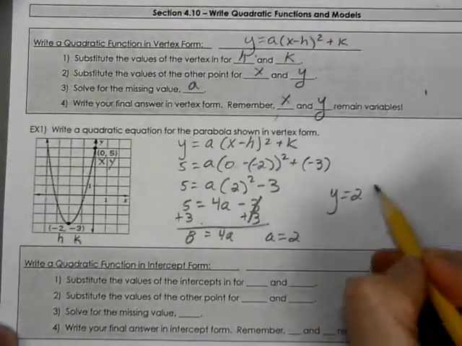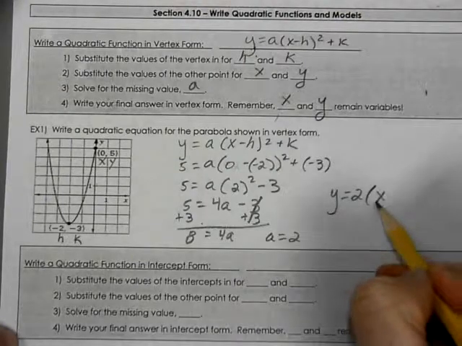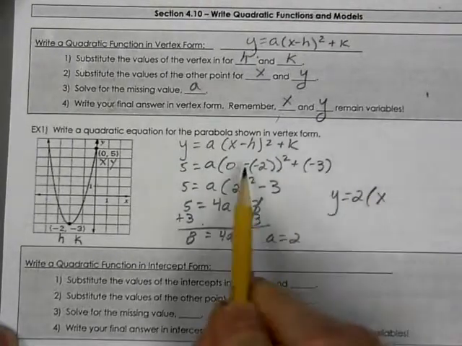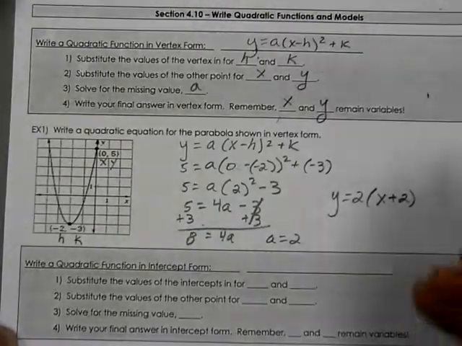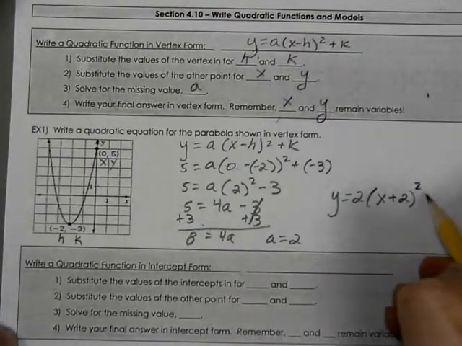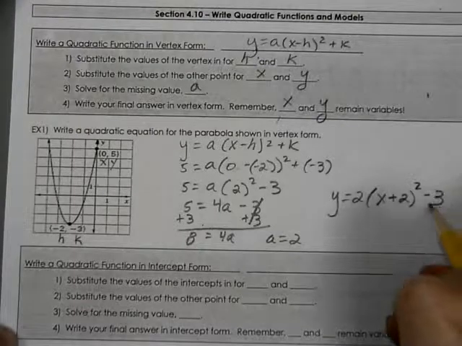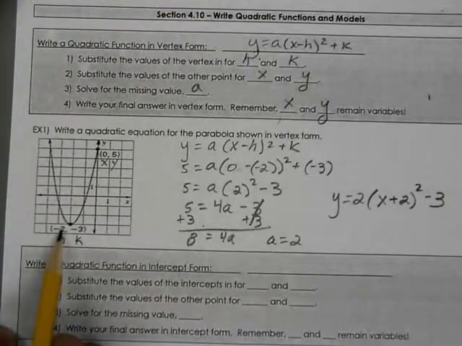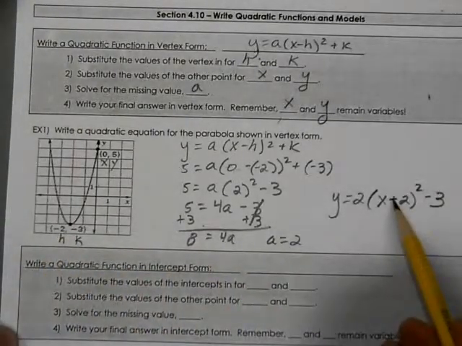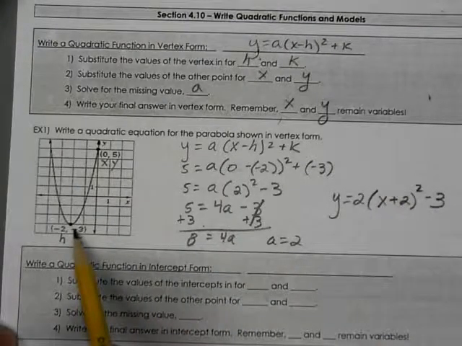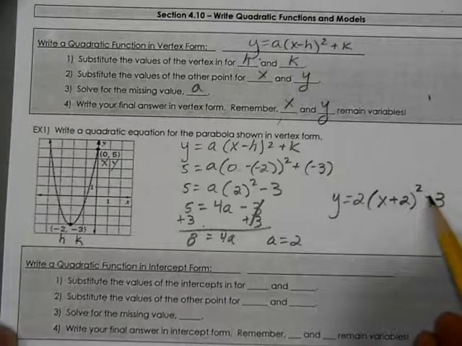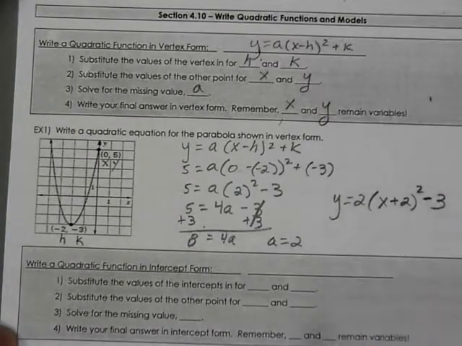y equals 2 times x, 2 negatives make a positive, so it's a +2, squared, minus 3. Our vertex is -2, so in our equation it looks like a positive. The y value is -3, so in our equation it's -3.